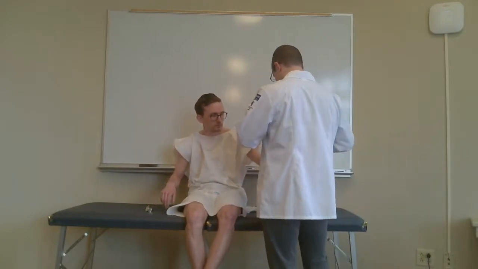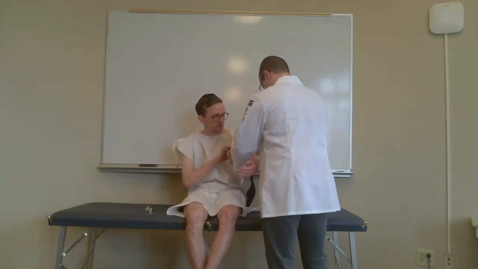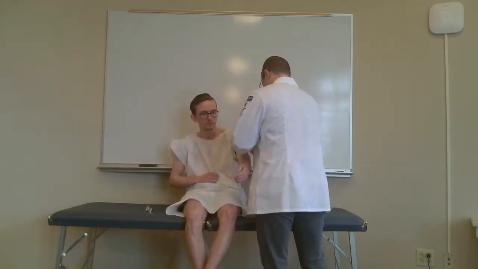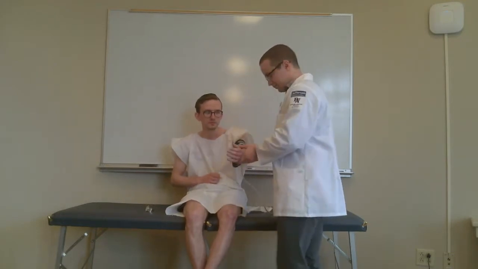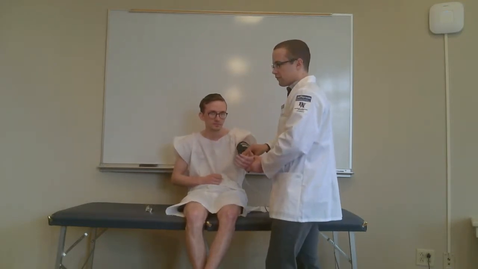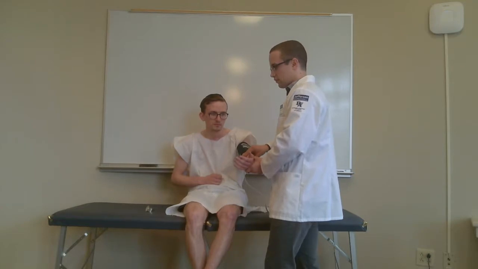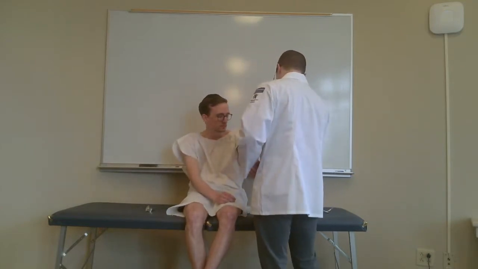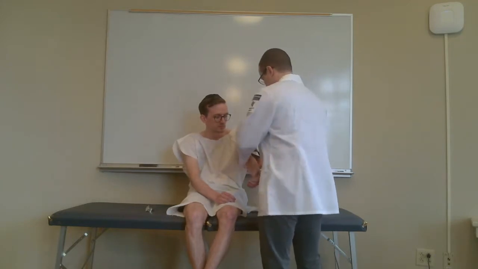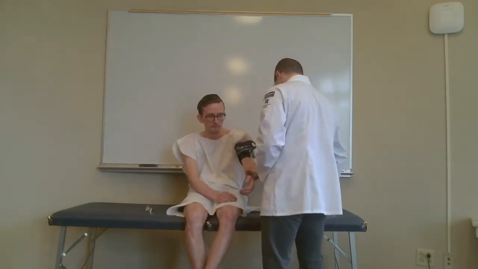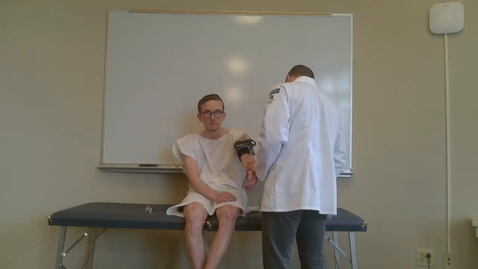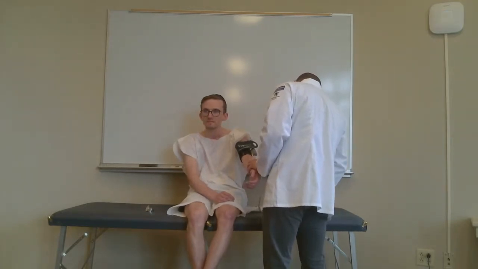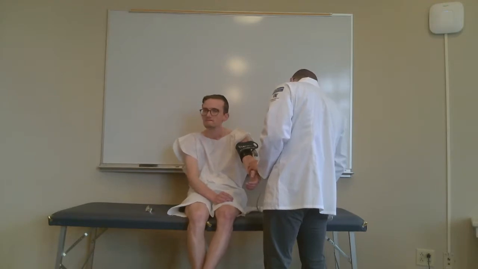He will be feeling for the brachial artery and making sure that the patient's arm is slightly flexed at the elbow. He will then palpate for the radial artery. He is inflating the cuff until the radial pulse disappears. The reading at which the radial pulse disappears, plus 30 millimeters mercury, is the target range to inflate to.